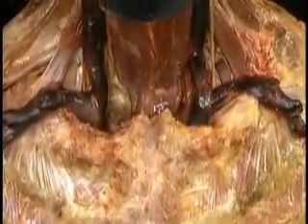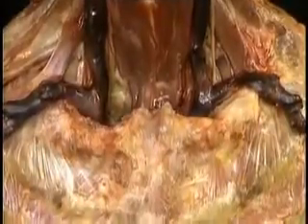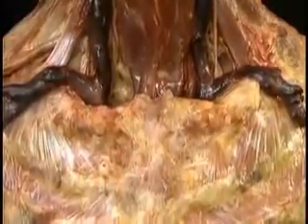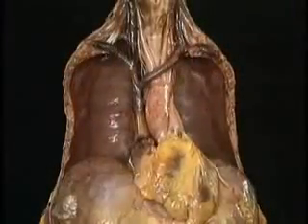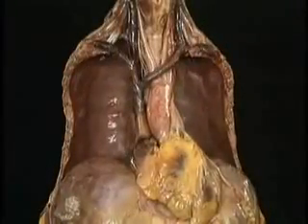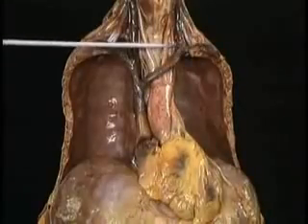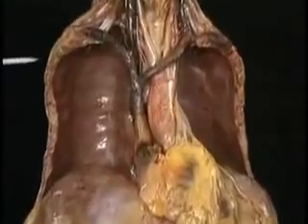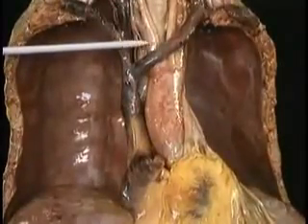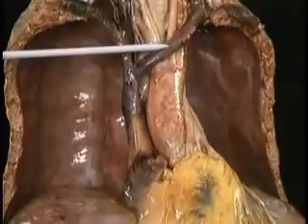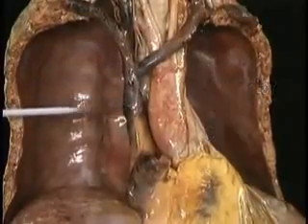The two brachiocephalic veins pass downwards into the thorax behind the manubrium. To follow them, we'll remove the anterior chest wall, as we did before. The lungs and the pericardium have also been removed. The cut ends of the two first ribs are here and here. Here are the two brachiocephalic veins, the right and the left, joining to form the superior vena cava.